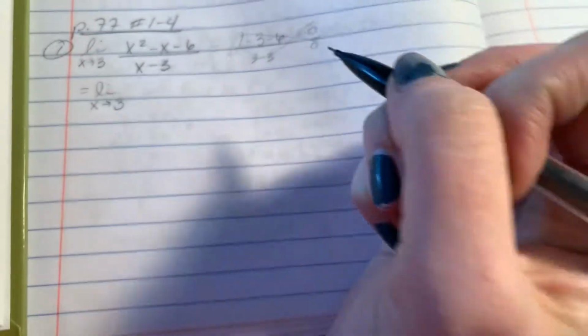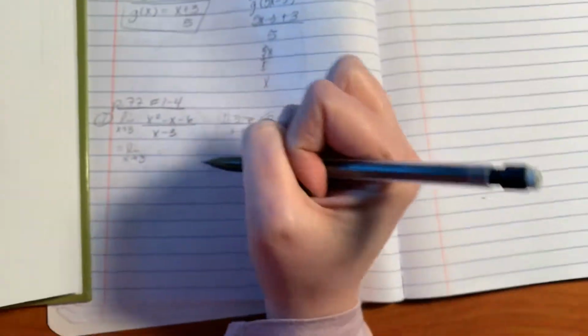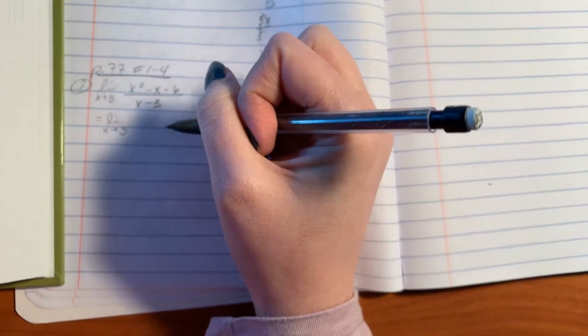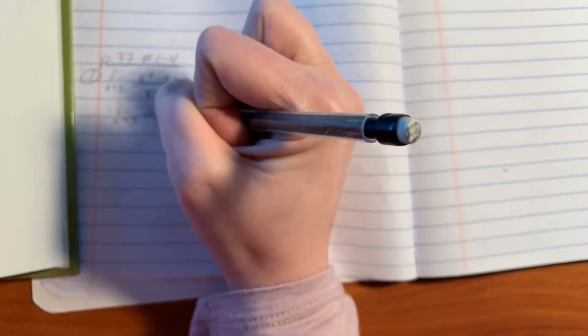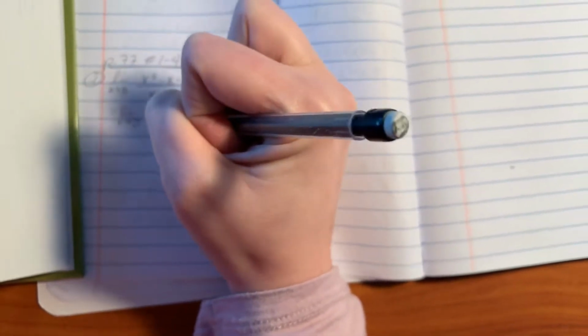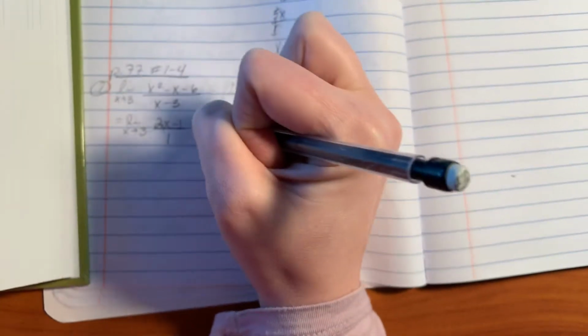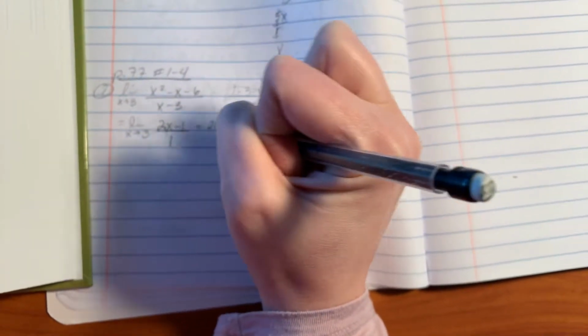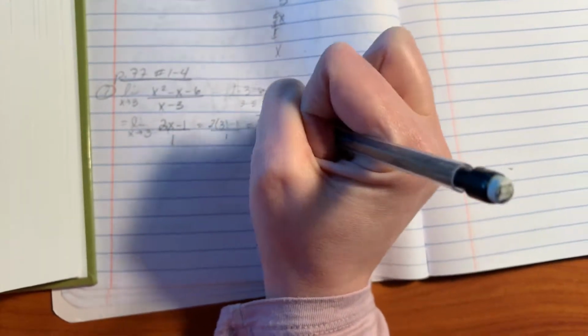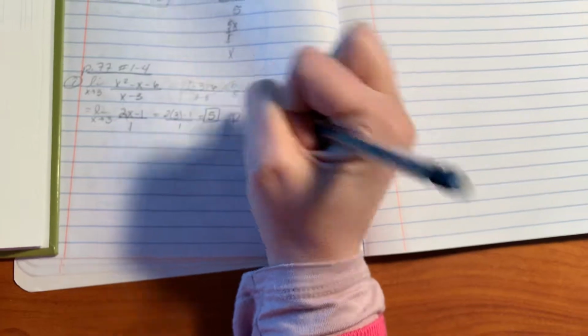But anyway, so this equals the limit. And if you're going to put an equal sign, you must write that limit. Okay, do not leave that off. All right, now do the derivative. So I get, back that up, it keeps getting blurry. 2x minus 1 minus 0 over 1. Now plug it in again. So I get 2 times 3 minus 1 over 1, which is 5. Okay, that is the answer D.